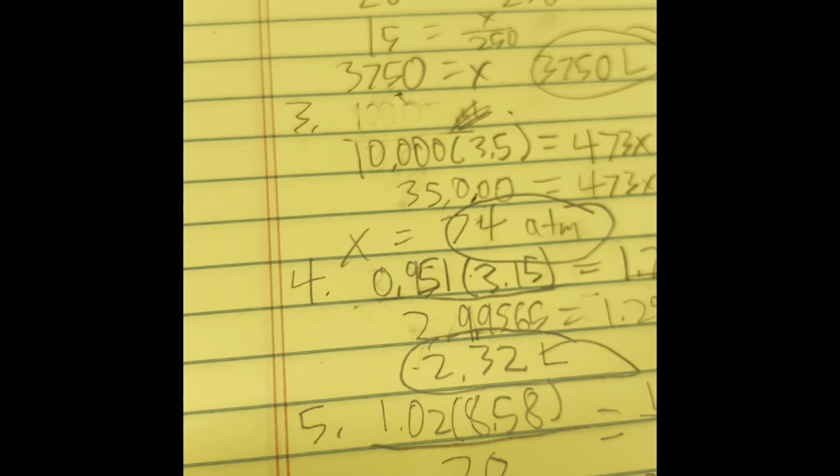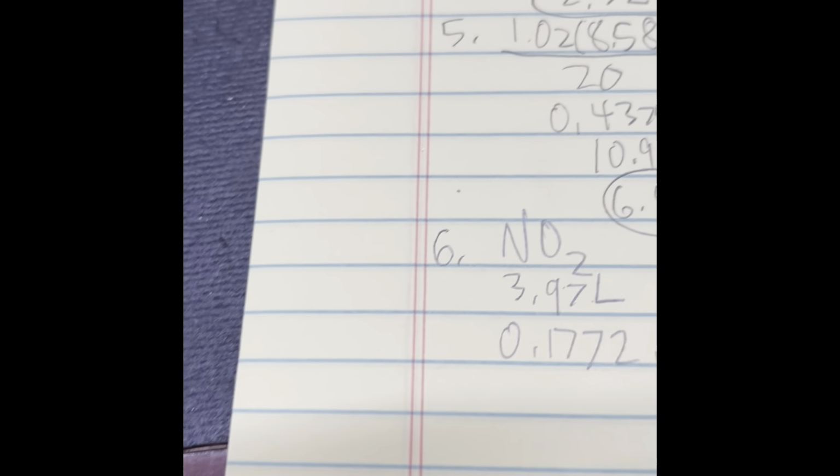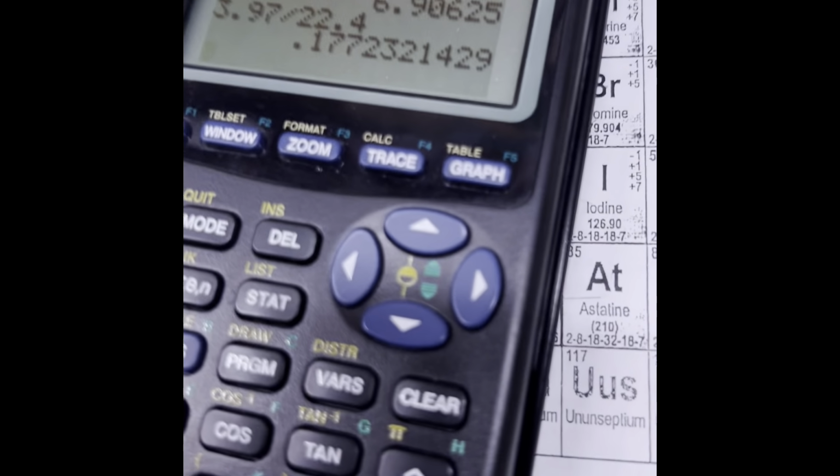So next is 6. With number 6, we're dealing with NO2, and I'm at 3.97 liters. So we know that it's 22.4 liters, which equals 1 mole at STP. So if I divide it by 22.4, I get 0.1772. Now I multiply that by the molar mass.